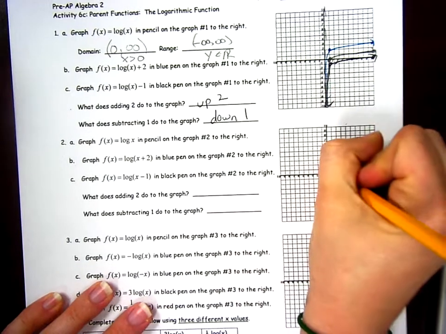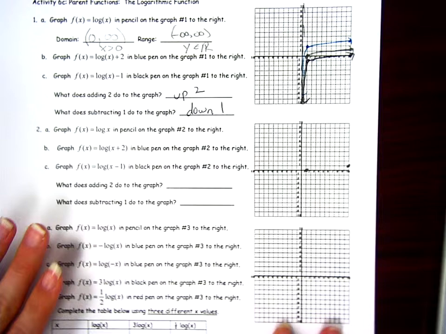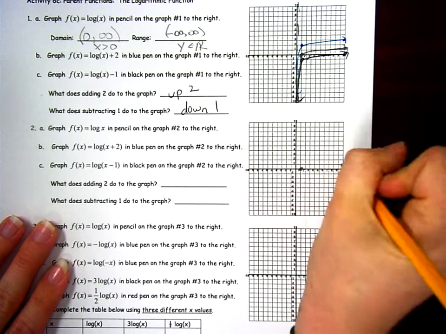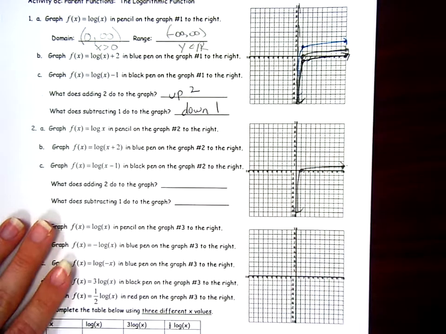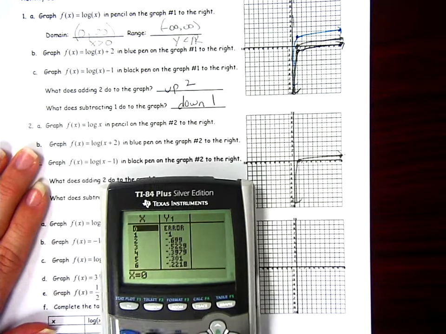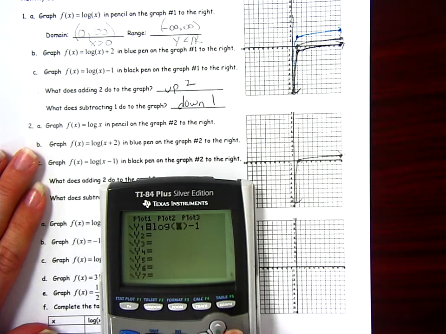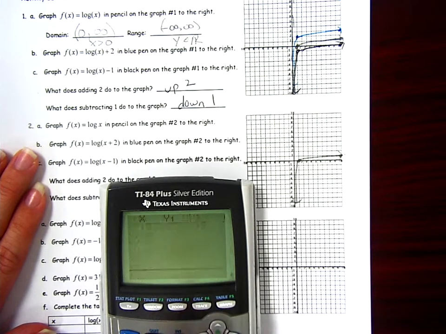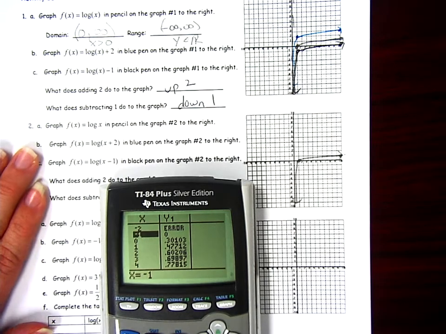Okay, so this next part, we're going to start with our same graph. We still have the point 1, 0 and 10, 1. Still have that vertical asymptote. Okay, so there's my original. Now it wants me to graph the log of x plus 2, but notice now my x plus 2 is inside the parentheses. So back up here, got x plus 2, close the parentheses.